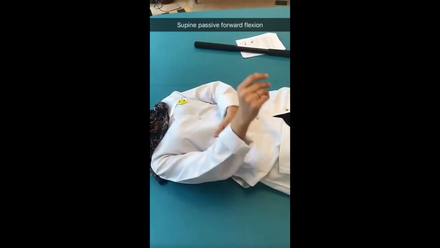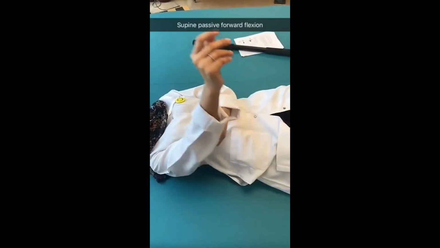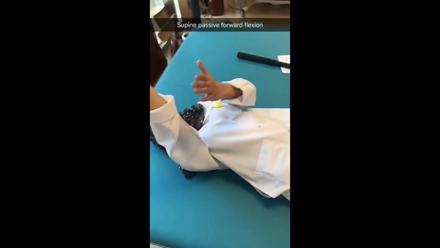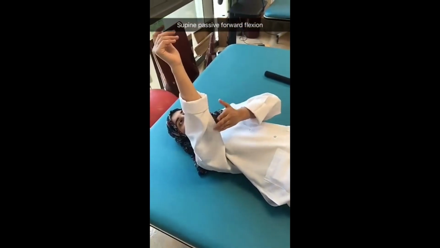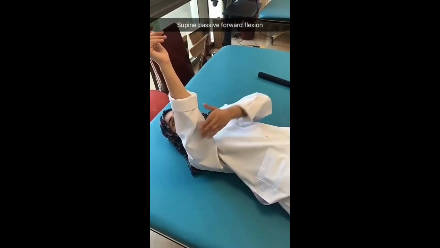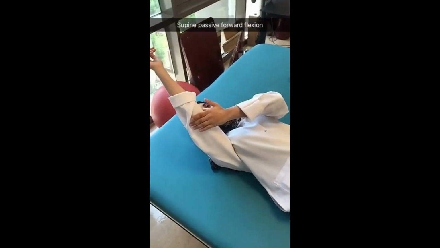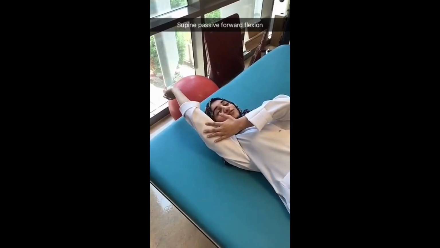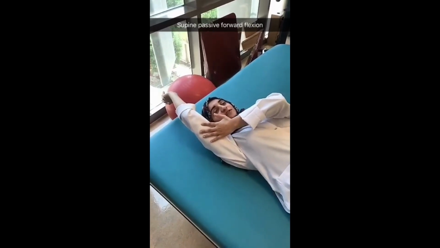The fourth one is supine passive forward flexion, in which you hold the affected arm with the unaffected arm and flex your shoulder to the max that you can tolerate.